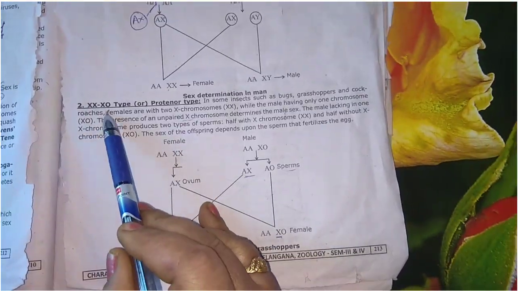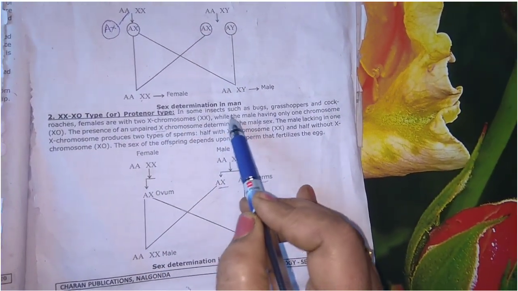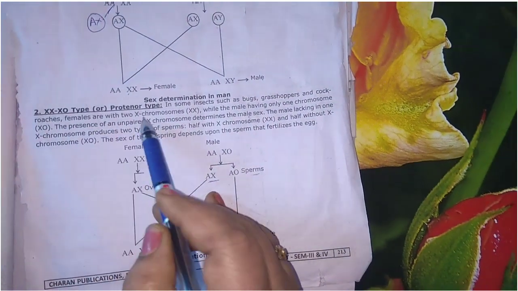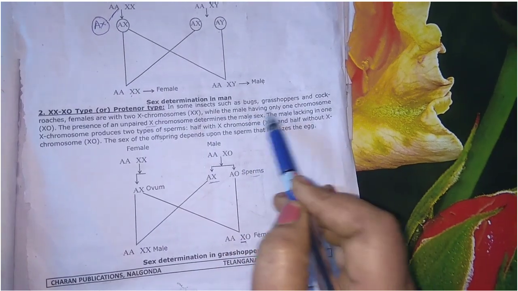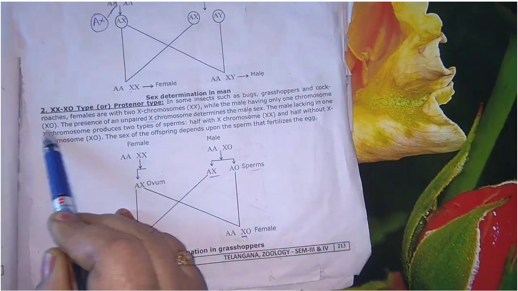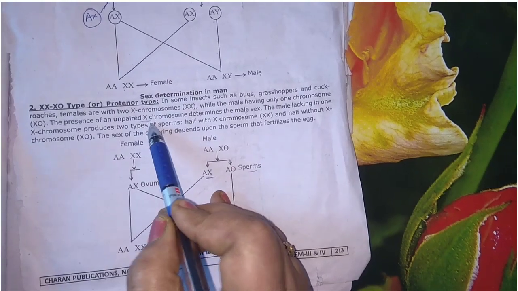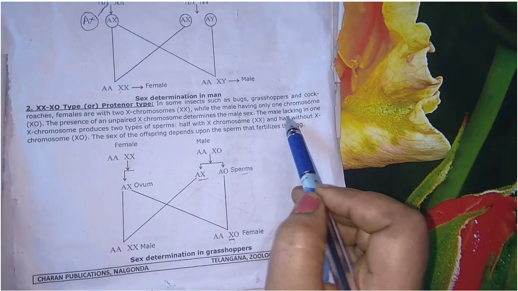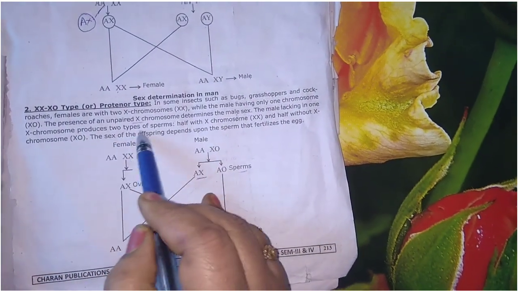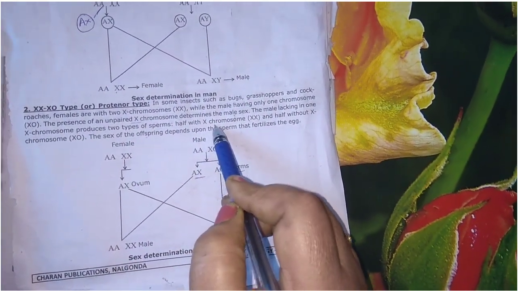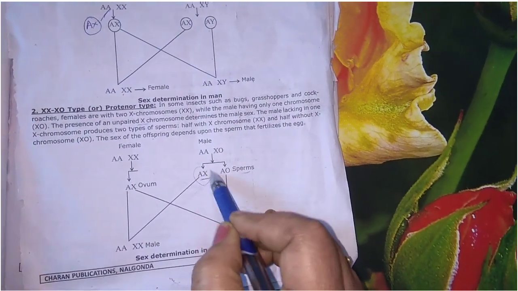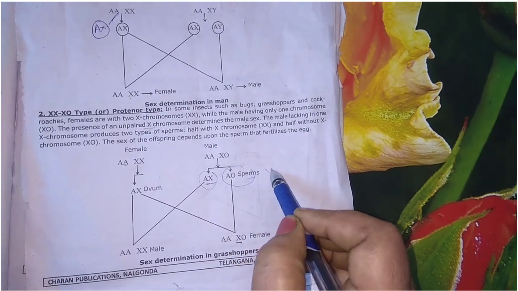The next type is the XX-XO type. It is also known as the Protenor type. In some insects such as bugs, grasshoppers and cockroaches, females have two X chromosomes while the males have only one chromosome, that is X. The presence of an unpaired X chromosome determines the male sex. The male lacking one X chromosome produces two types of sperms, half with X chromosomes, half without X chromosomes.